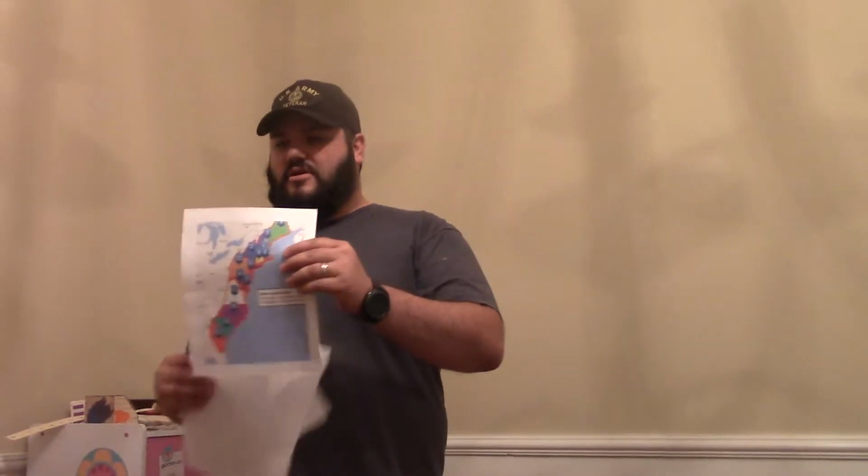All right. Next thing we're going to talk about, just real briefly, we're going to do a quick overview. Guys, we start with the 13 original colonies. And I have a little visual aid for you today. Let me get through my papers here that's sticking together. But here are your 13 original colonies, guys.